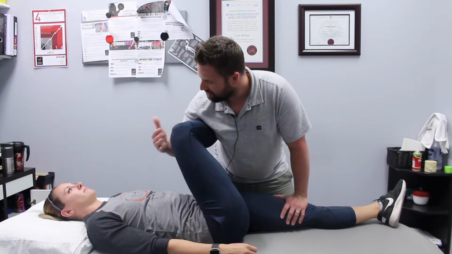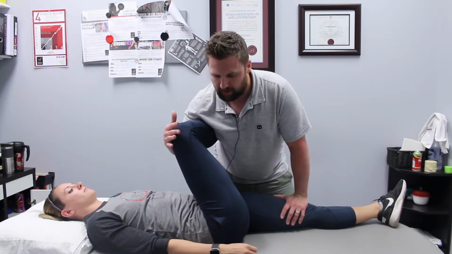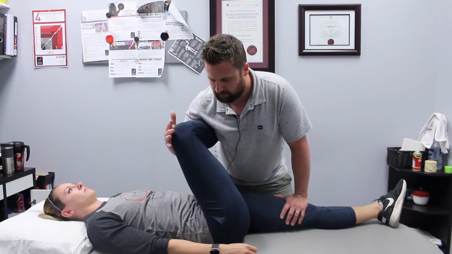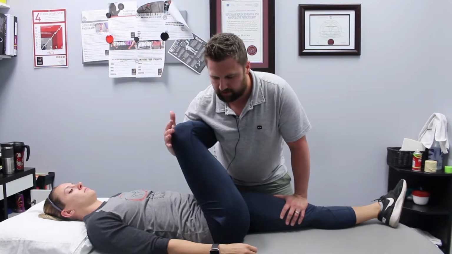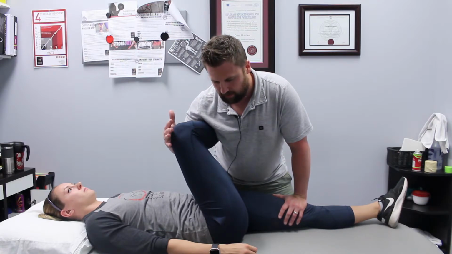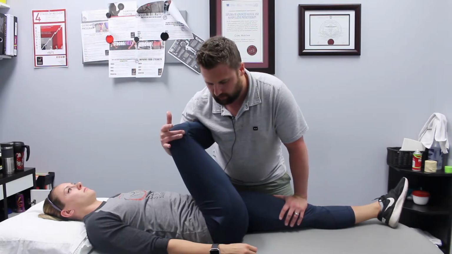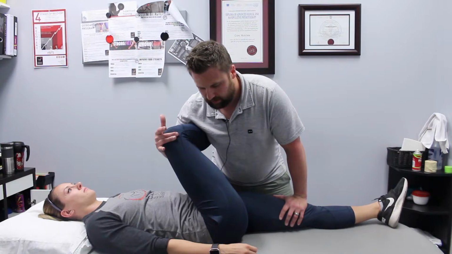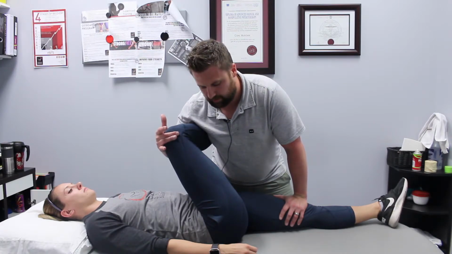Okay. So when I ask you to, I'll get you to push your leg back into me, just firm enough that we meet pressure there. So push and hold. That's it. Keep holding. We're going to hold this for about 7 seconds. And then go ahead and relax. And then we'll try and use that contraction to allow us to sink a little bit further into the stretch.